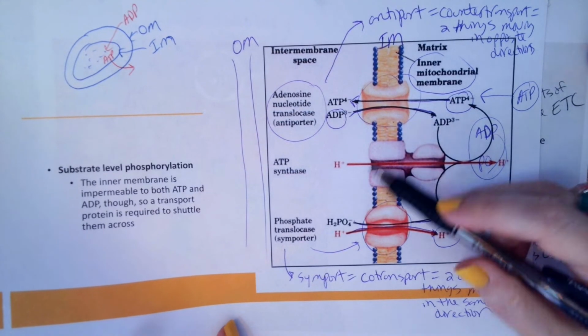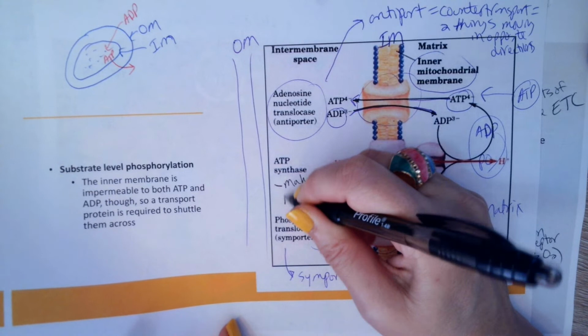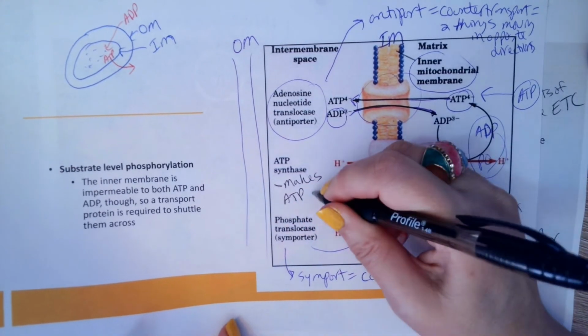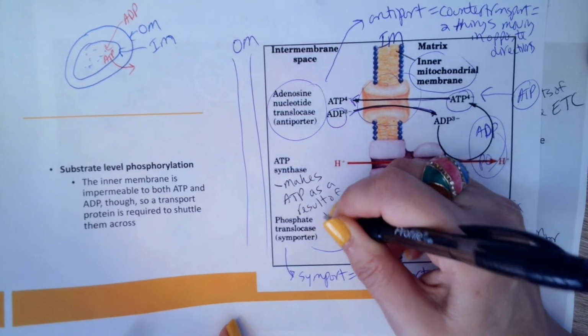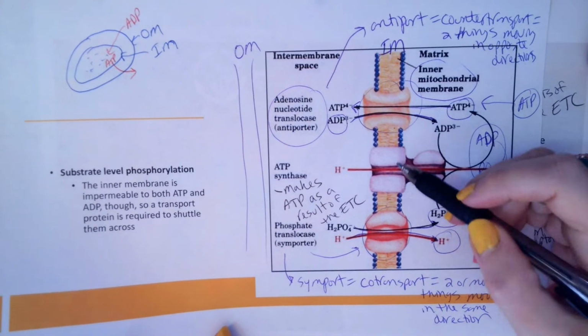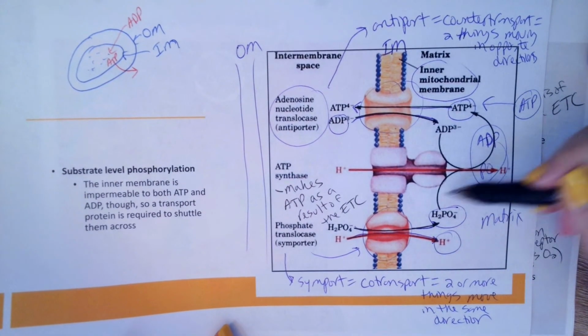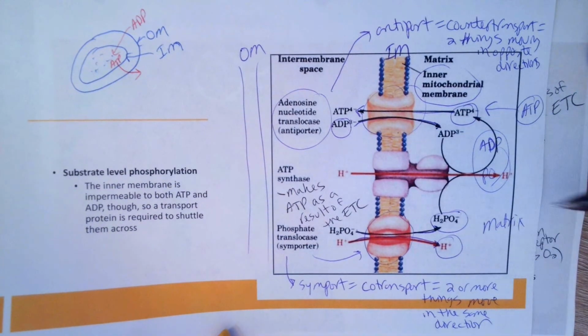Here's the ATP synthase. This makes ATP as a result of the electron transport chain. We're going to see how the electron transport chain drives this particular molecule to make ATP.